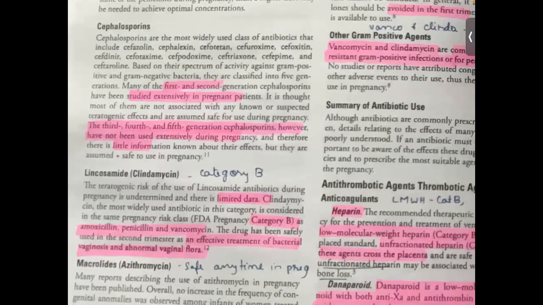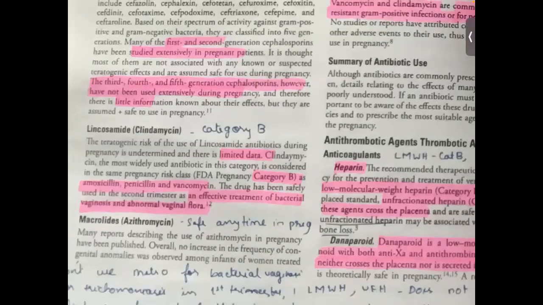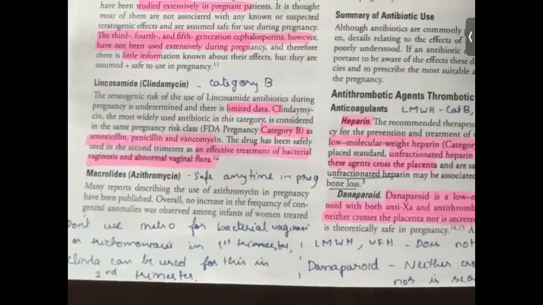So next is cephalosporins. What they are telling is, out of the 5 generations, only first and second generation have been studied extensively in pregnant patients, and most of them are safe. But third, fourth, and fifth generation, because they are all recent drugs, there is not enough information. Studies are very few. So they are saying they don't know the effects of the third to fifth generation. Only first and second generations are safe.